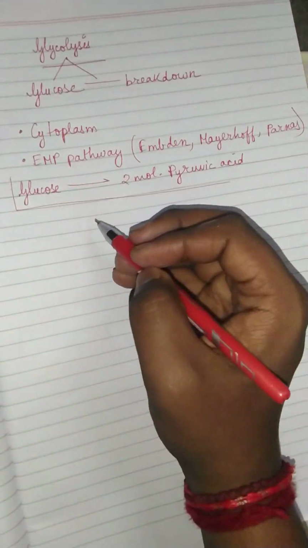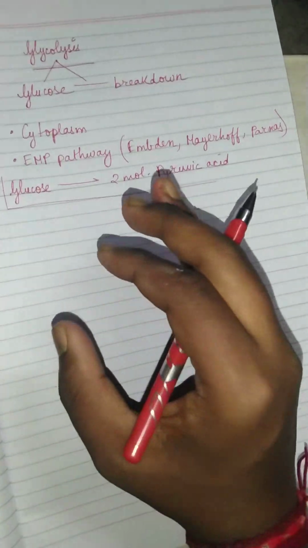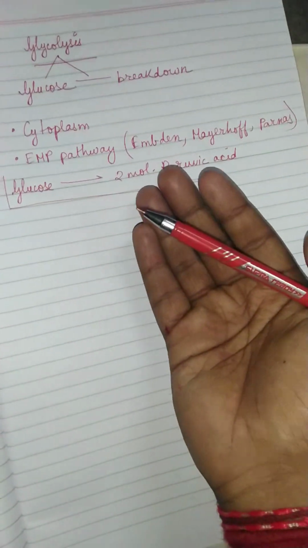So I'm keeping this portion empty so that finally we can keep a note of the entire process, and I'm taking a fresh page for this entire process of glycolysis.